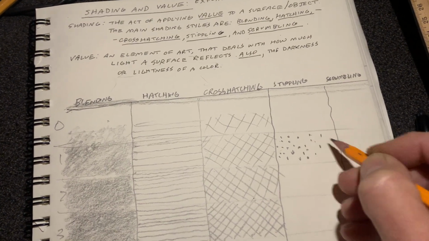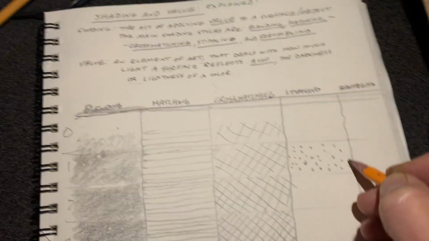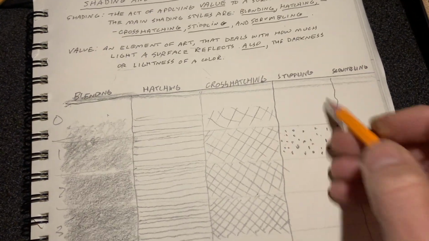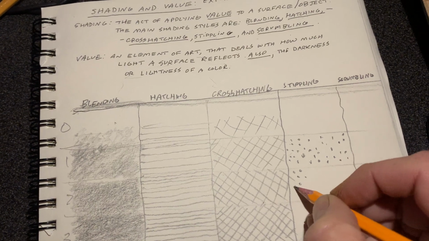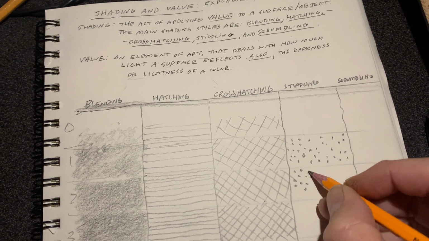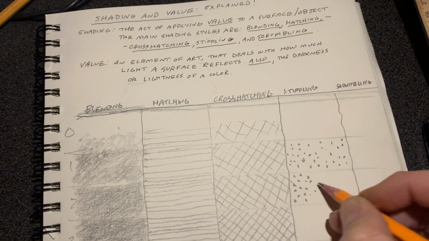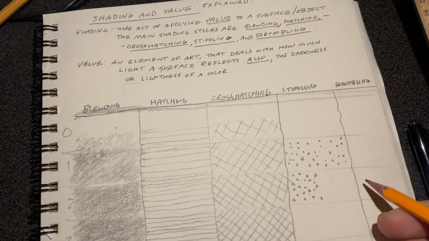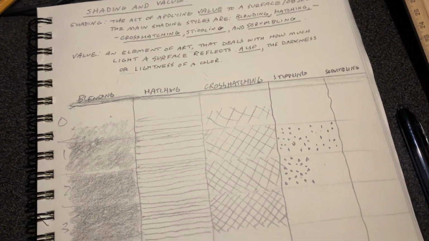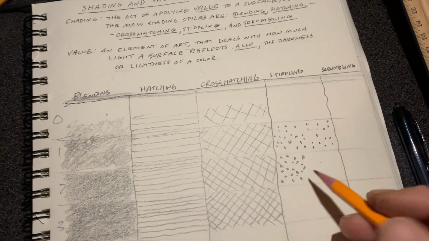So we just put enough dots in there to kind of fill up the spot. Stippling is shading with little dots. And then to get it darker, we come down and we just add more dots than what we had previously, and then we just continue that going down.